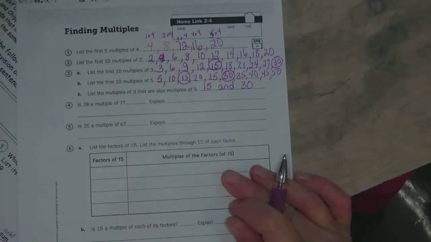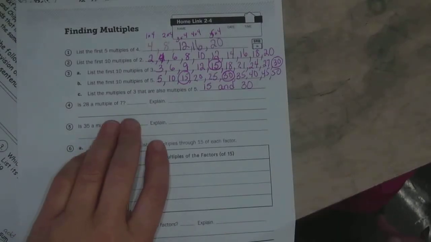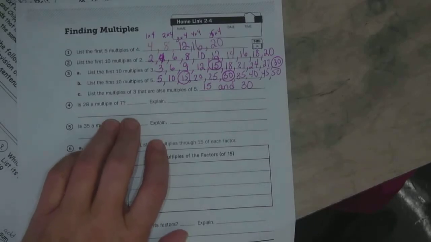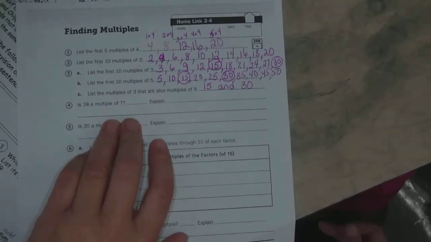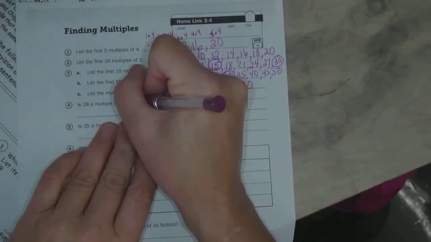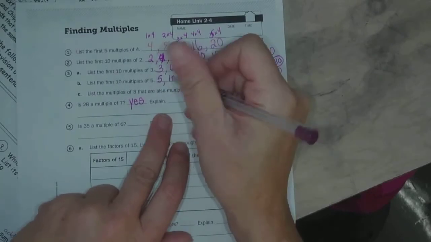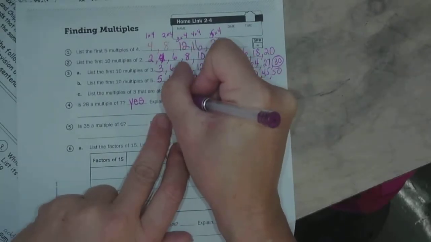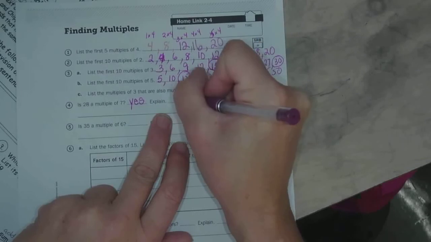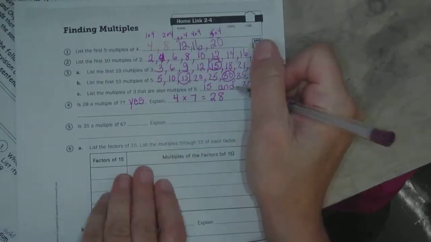Is 28 a multiple of 7? Don't forget, you can use your multiplication charts to help you with this. So is 28 a multiple of 7? So if you look on your multiplication chart and you look at 7, you'll see that 28 is a multiple of 7. 4 times 7 equals 28.